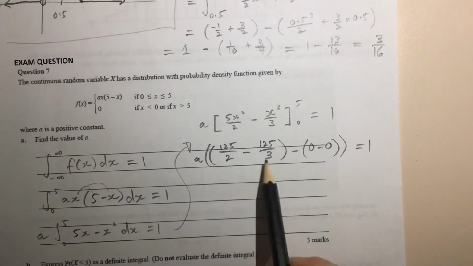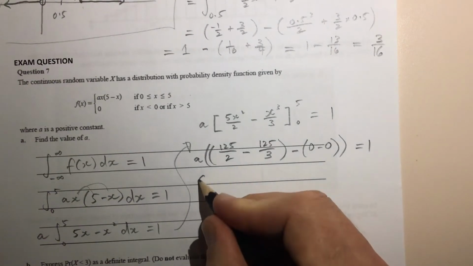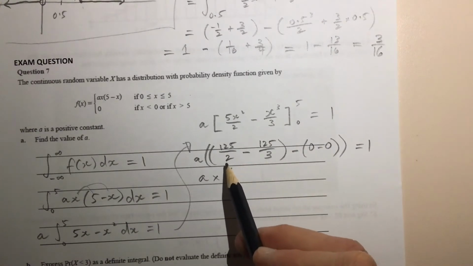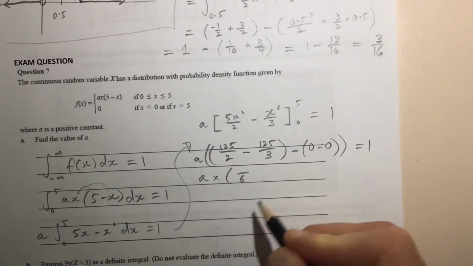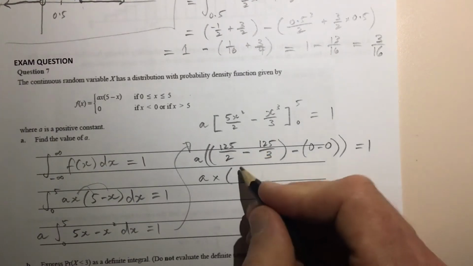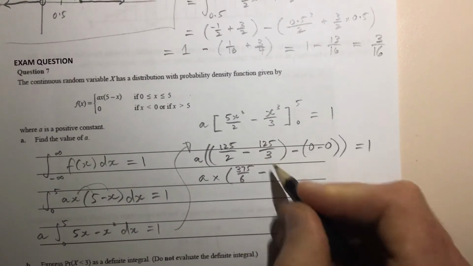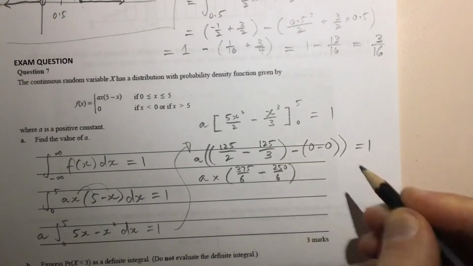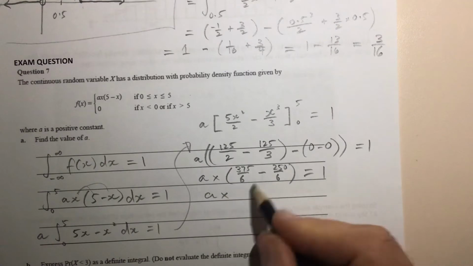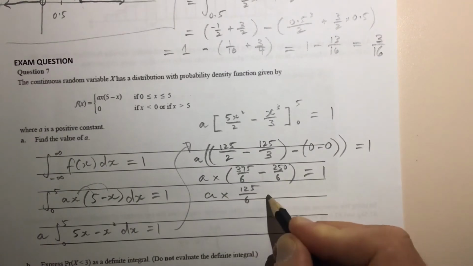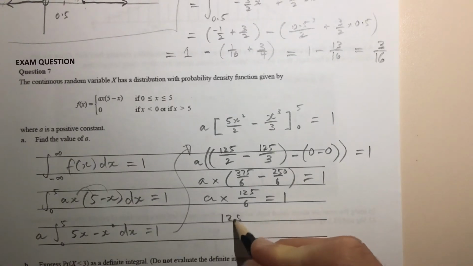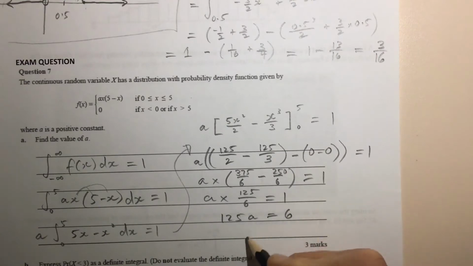All right, so now our job is just to work with this. So a times, now let's fix this up a little bit. We can put both of these fractions over 6. If we make this first fraction over 6, we need to multiply by 3, so that'll be 375 minus the second fraction. It's going to have to multiply top and bottom by 2, so that's 250 over 6 equals 1. So a times 125 over 6 equals 1. If we times both sides by 6, we get 125a equals 6, and therefore a equals 6 over 125.